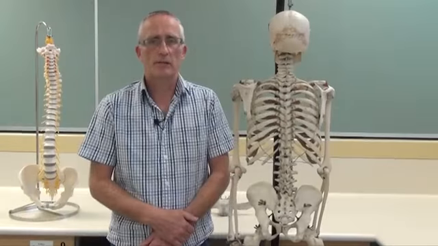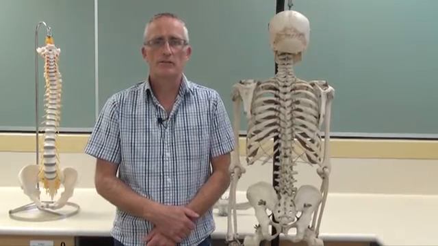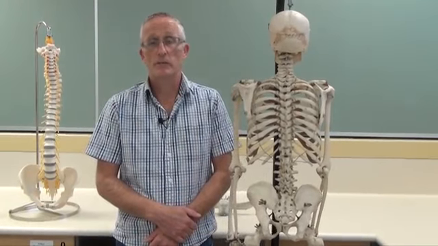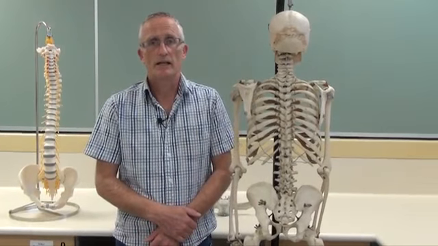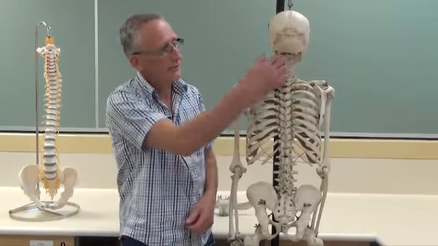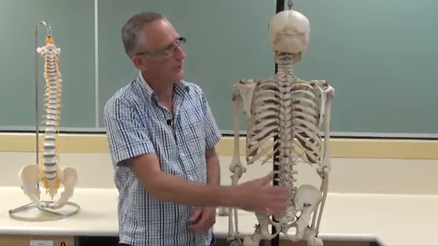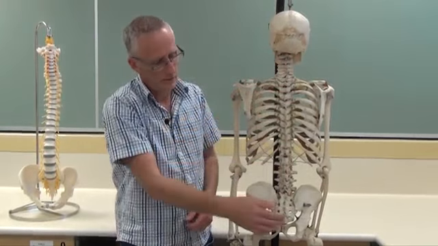Vertebrates are a subphylum of the animal kingdom. They include fish, reptiles, birds and mammals, including man. And the common feature of all vertebrates is they have this segmented vertebral column that reaches all the way from the neck right down to the tail.